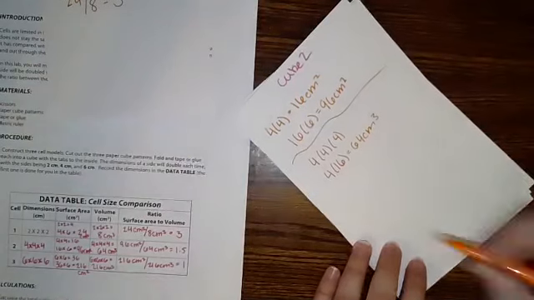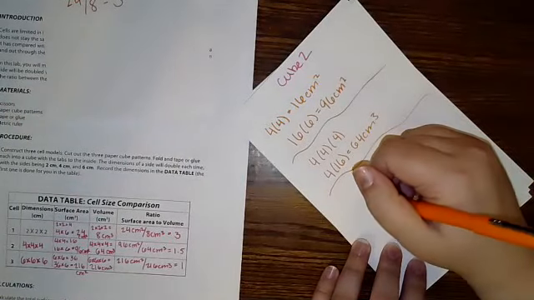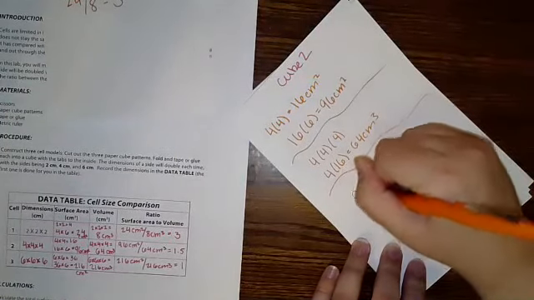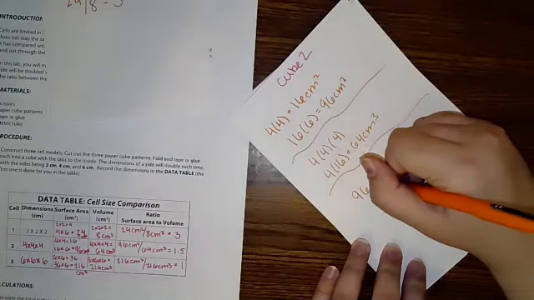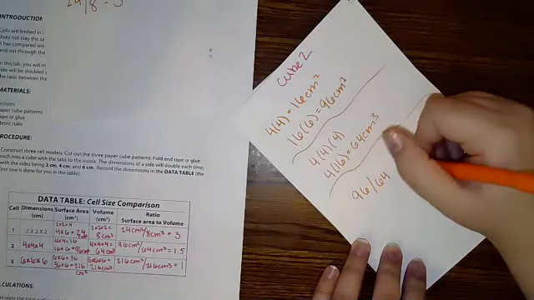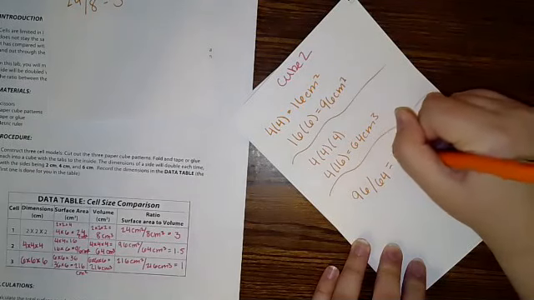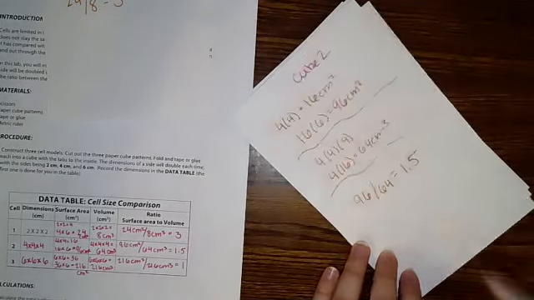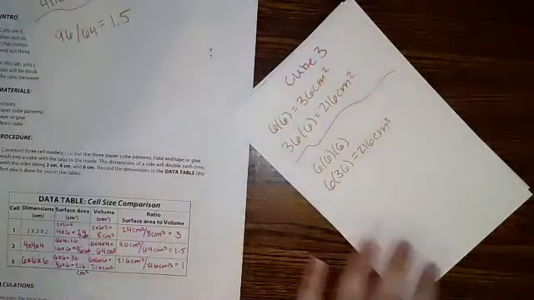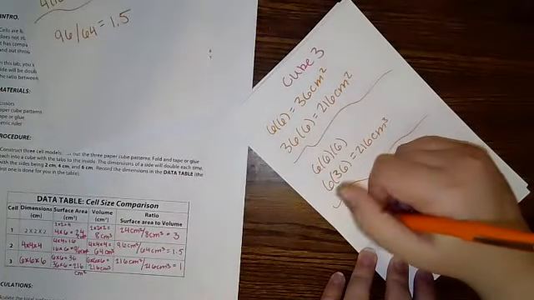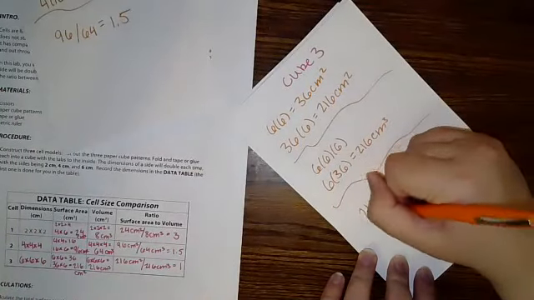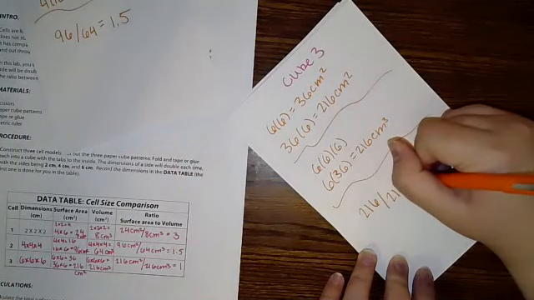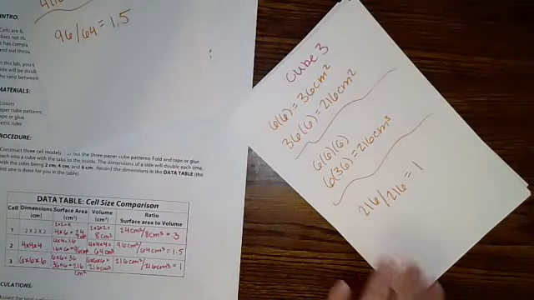For cube 2, we are going to take 96 divided by 64, which gives us 1.5. And for cube 3, we are going to take 216 divided by 216, which gives us 1.